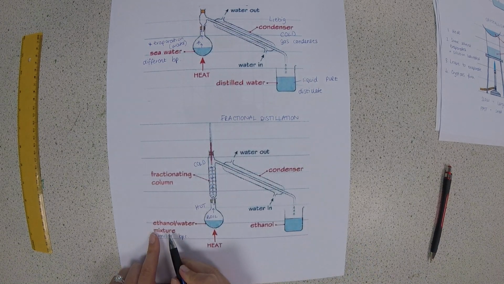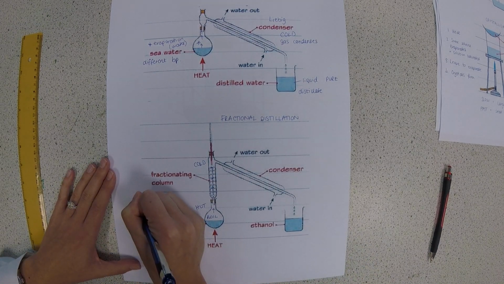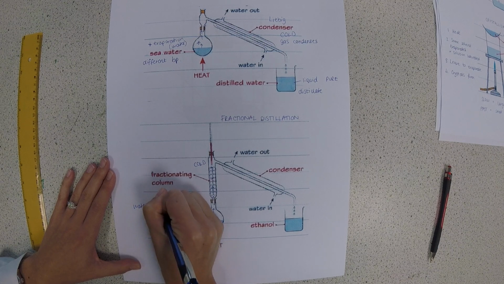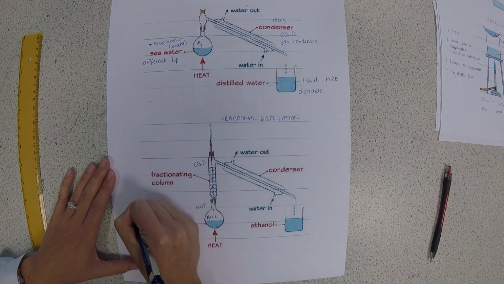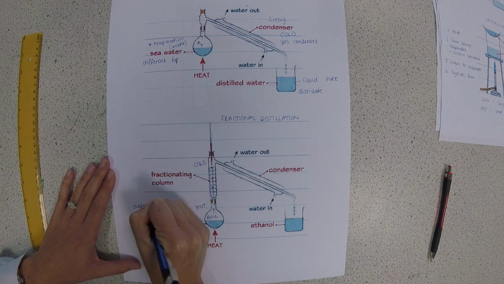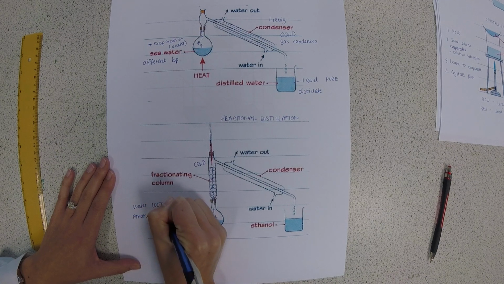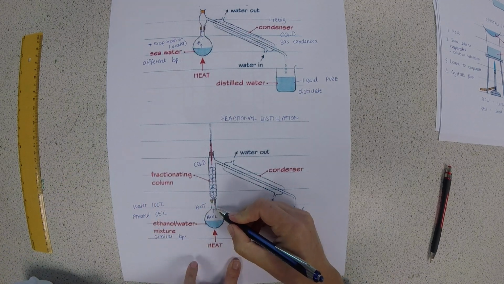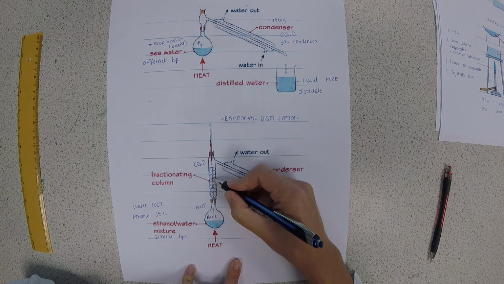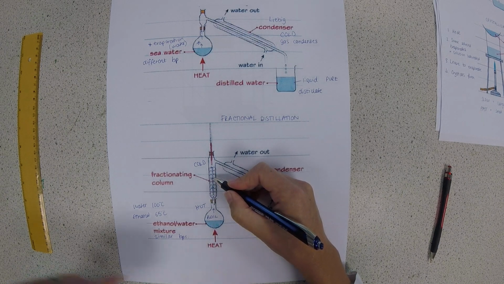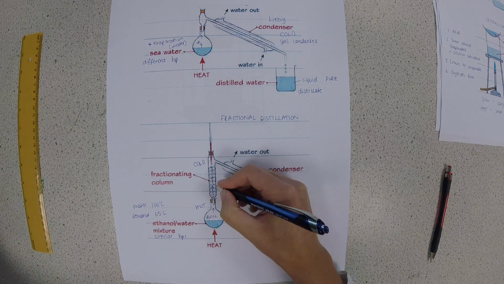Now your column is colder at the top, away from the heat, and hotter at the bottom. Now between ethanol and water, water boils at 100 degrees C, ethanol boils at 65 degrees C. Now as it moves up the column and gets colder and colder and colder, the water is going to condense and drip back down.